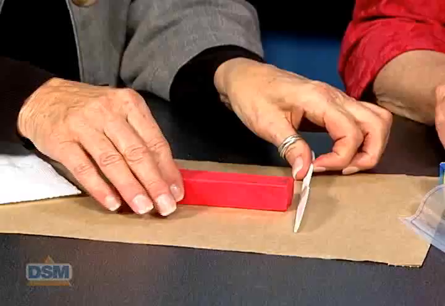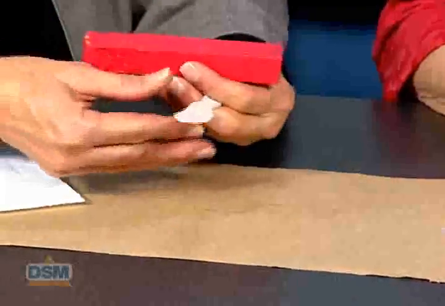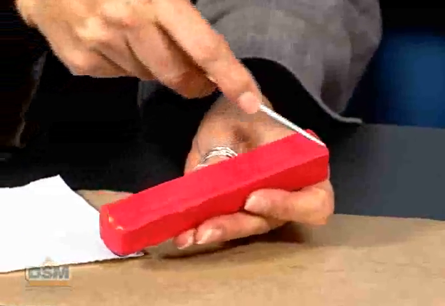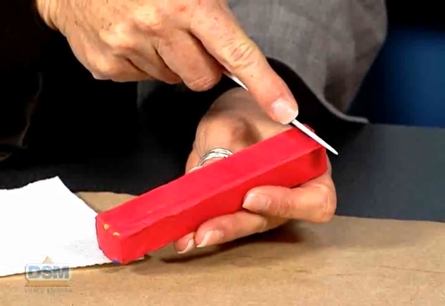So what I'd like for you to do, Kathy, is let's take that clay and the serrated knife, and I'd like for you to press the knife into the body of the clay real firmly and go all the way down to the end of the clay.